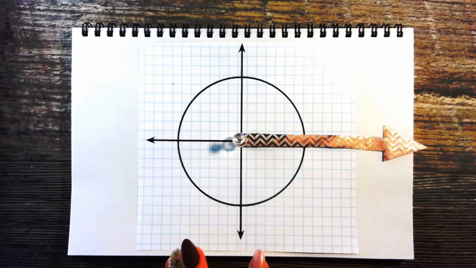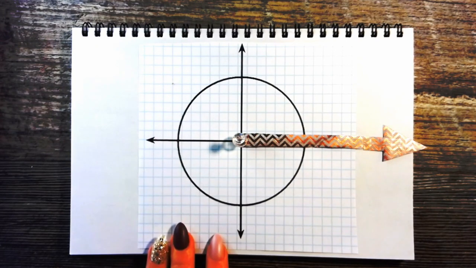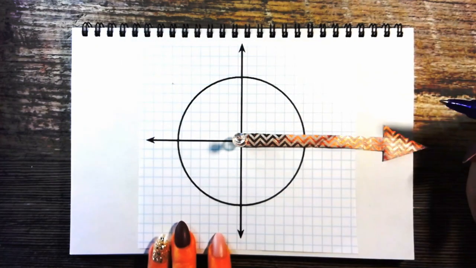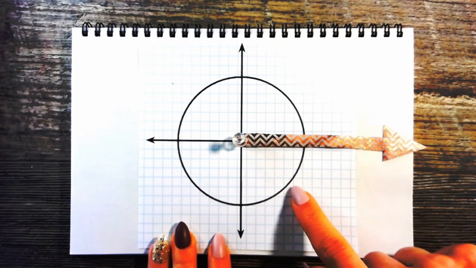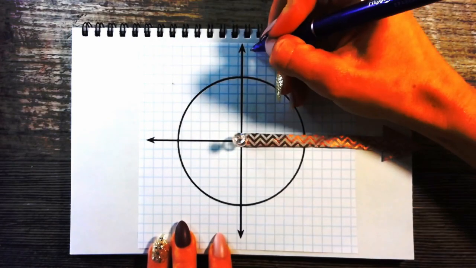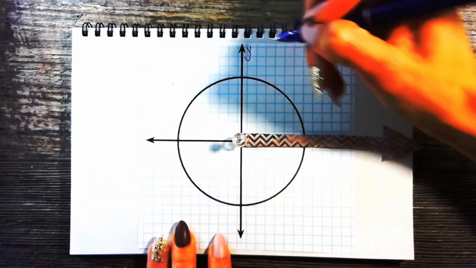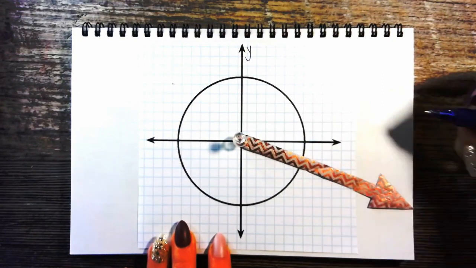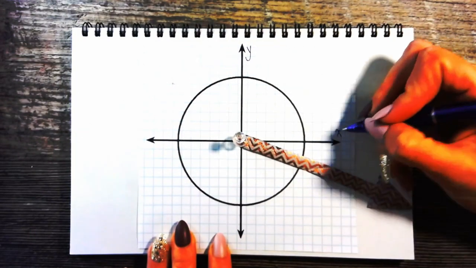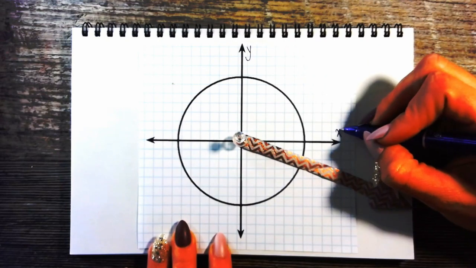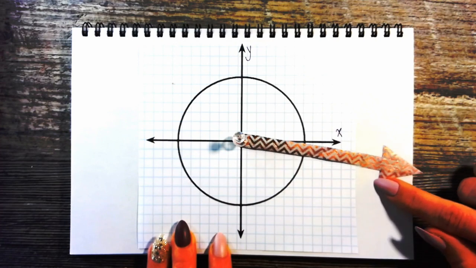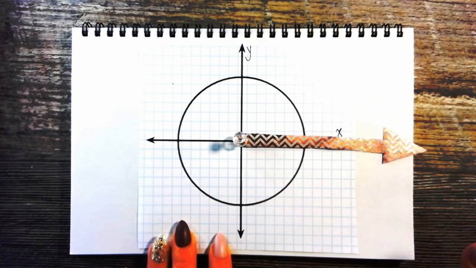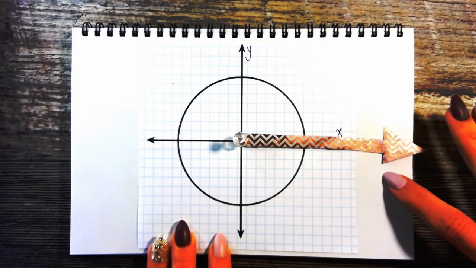Hey guys, in this lesson we're going to go over a few things about angles in standard position. Here I have the XY plane. This is my positive y-axis, and out over here is the positive x-axis. This positive x-axis is where you would find the initial side of an angle. The initial side, which does not move, will always be at that positive x-axis.